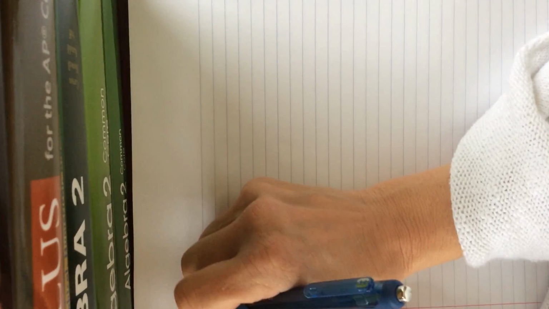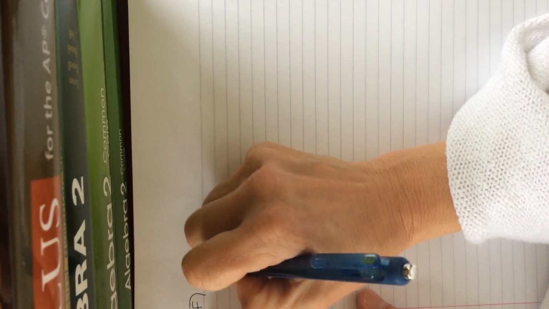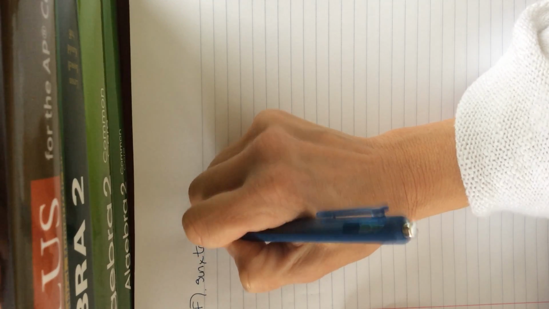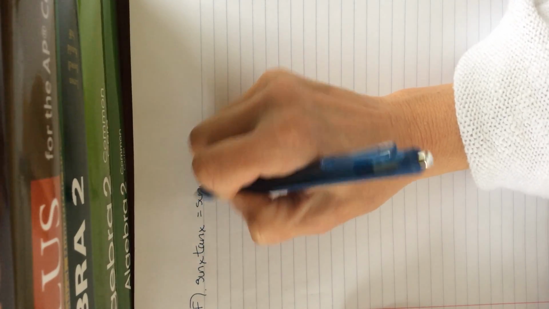We have sine of x, tangent of x equals sine of x. Now, if we were in the classroom, I would be asking you guys if I should divide both sides by sine of x. And I'm hoping that a good number of you would say, no, Miss Gribble, we cannot divide by sine of x, because if we divide by sine of x, then we very possibly might lose a solution or two to this equation.